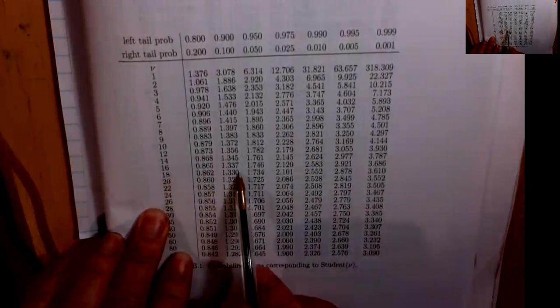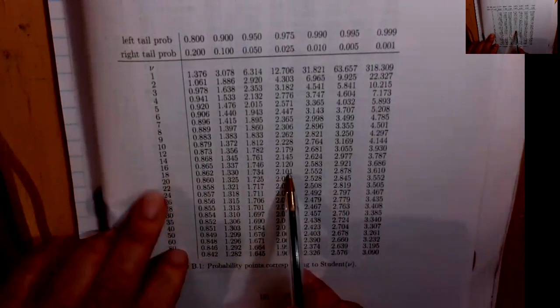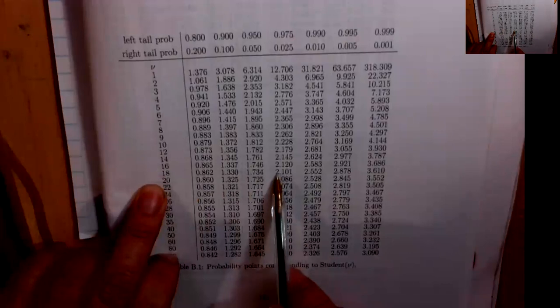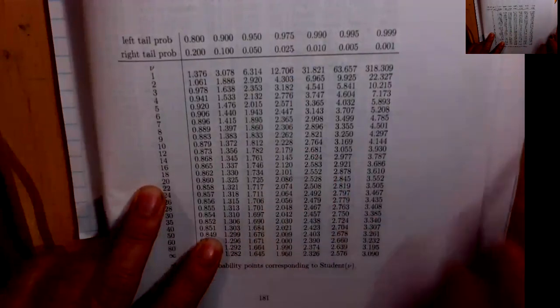Here we see 18 and 20. If we don't see 19, we just move to the largest one that is smaller than 19. We start right here. This number is 2.101. Why do I stop here? Because moving down, the right tail probability is 2.5%. So using the textbook table, the critical value is 2.101.